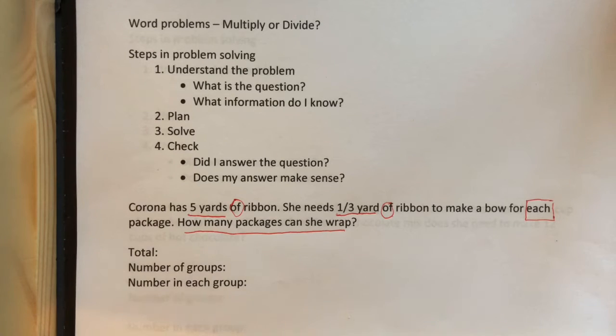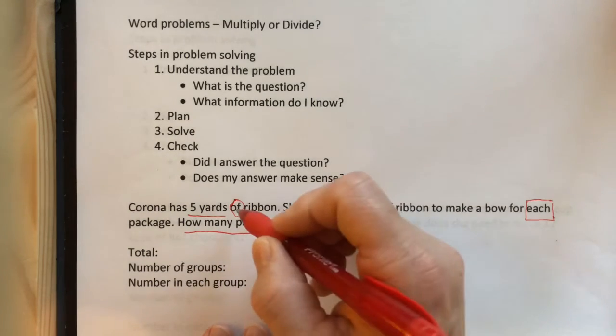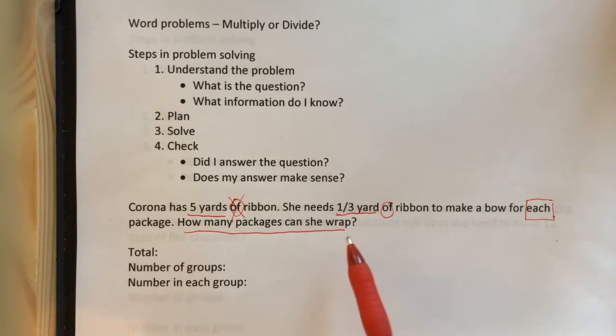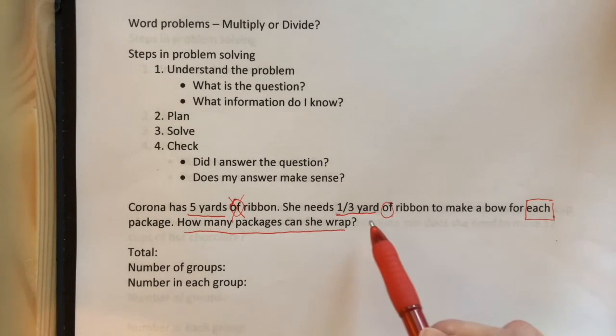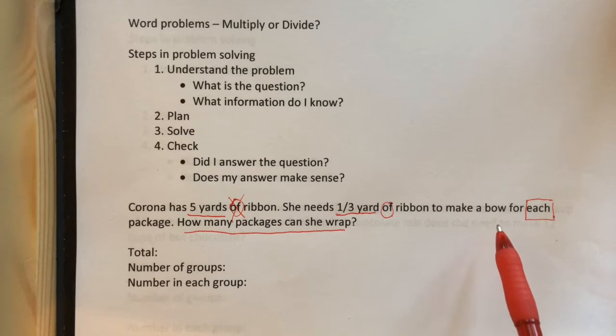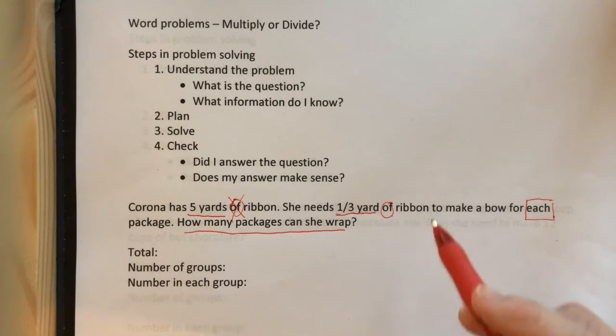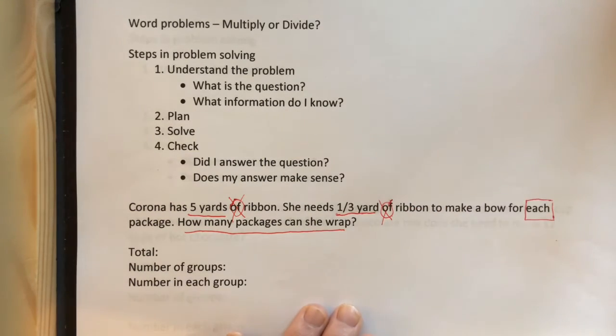Now remember that when we have "of" for multiplication, it means you have to have a certain number or certain part of an amount. Not just like 5 yards of ribbon. It's not an amount of ribbon. It's 5 yards was our amount of ribbon. So this "of" is not telling us that we need to multiply. Now, it says that she needs 1/3 of a yard. 1/3 yard of ribbon. And that, again, we're not saying like she has 1/3 of 4 yards. We don't have an amount for the "of." That one's not going to mean multiplication either.